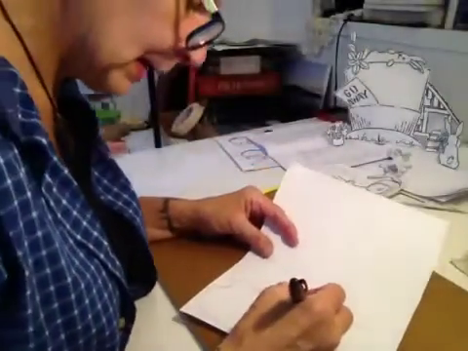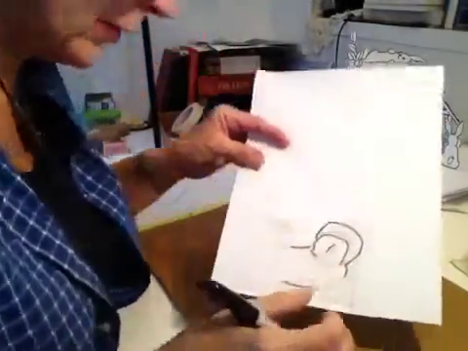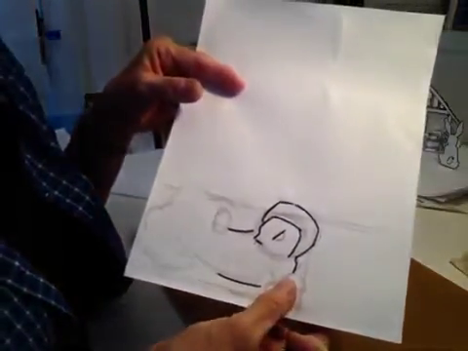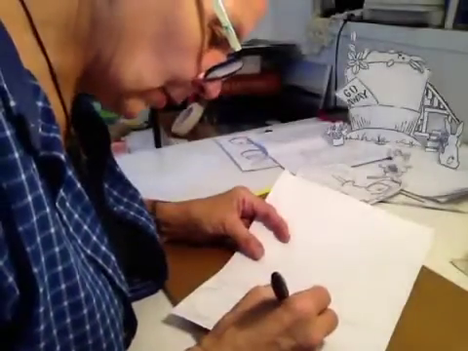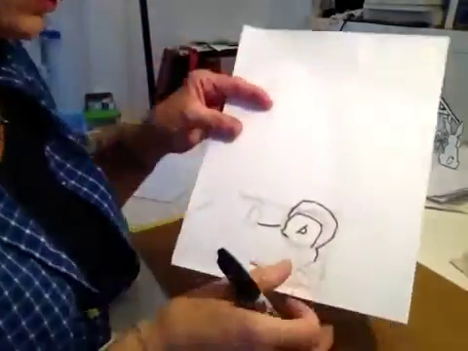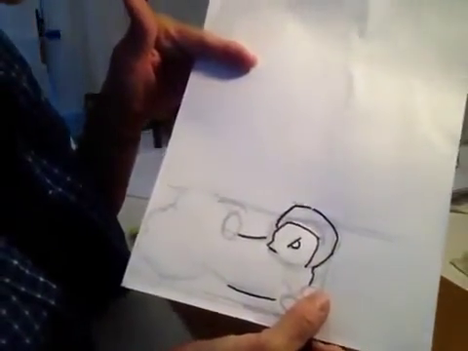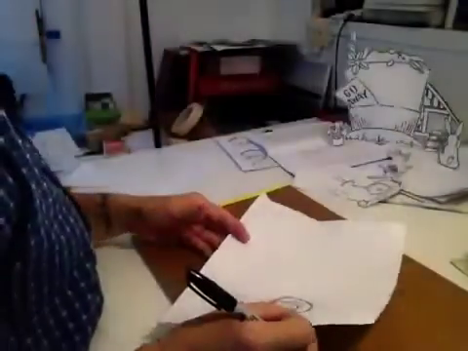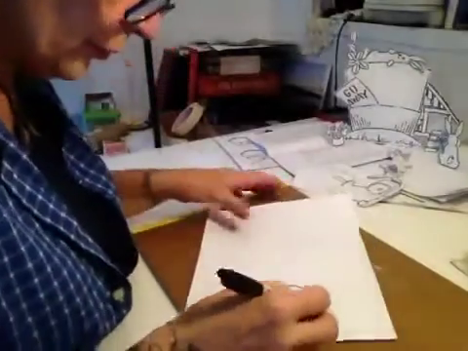Let's try the eye. He's angry, so his brow comes down like that. And then the half circle, which is his eye. Okay. Now let's do his paws.